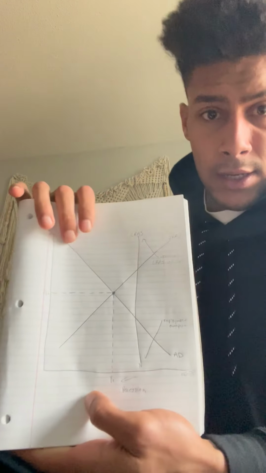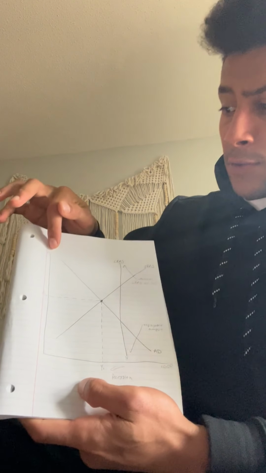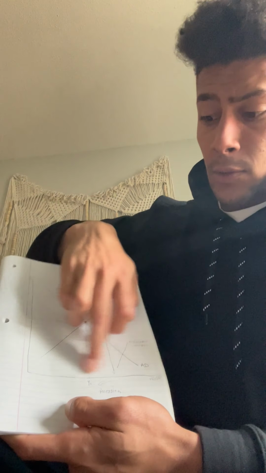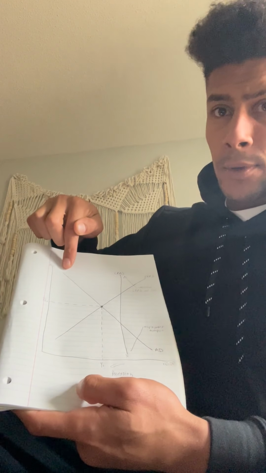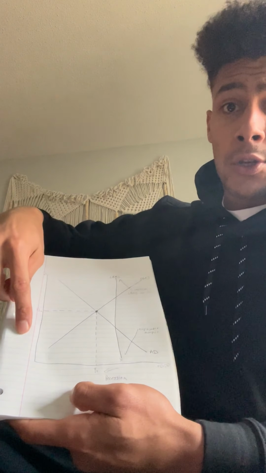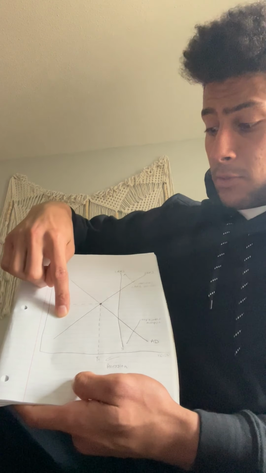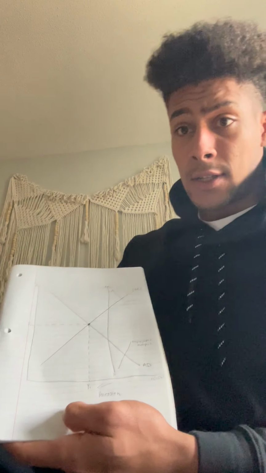So what I'm actually doing is I'm showing our aggregate demand here. First we're going to do our two axes, price level, and then real GDP will be our Y. Our price level will be our X. Then we'll have a downward sloping aggregate demand curve labeled AD and an upward sloping short run aggregate supply curve labeled SRAS for short run aggregate supply.